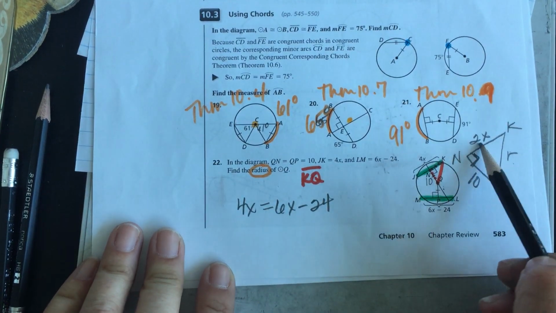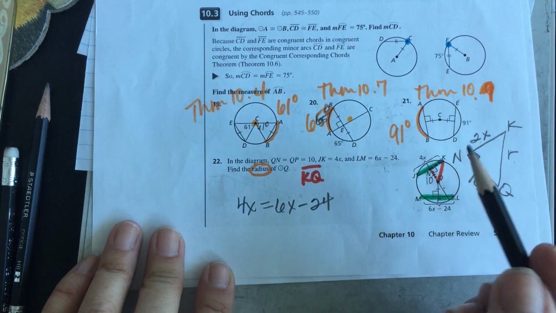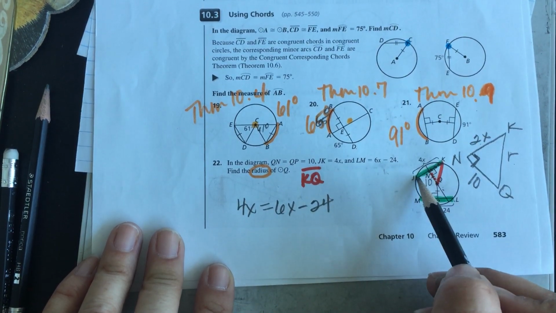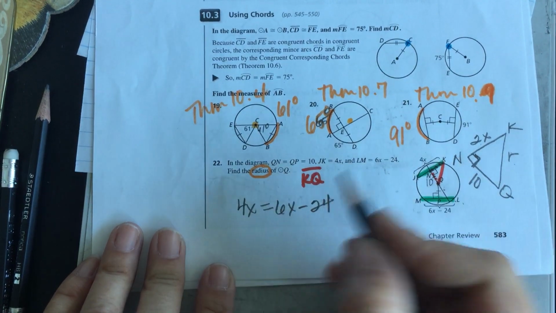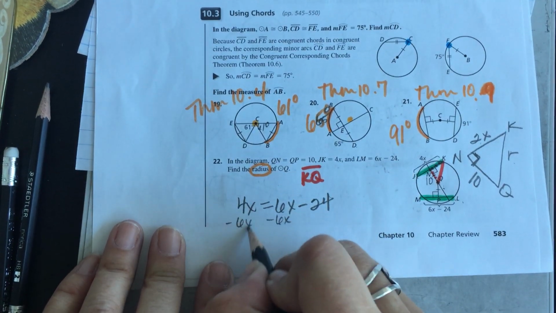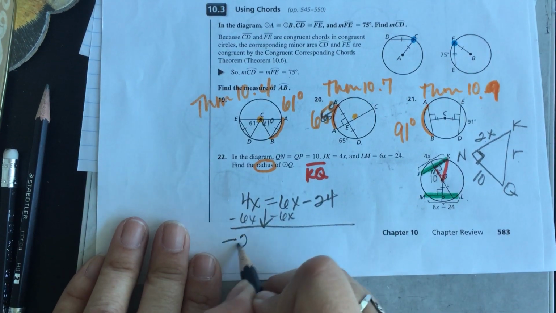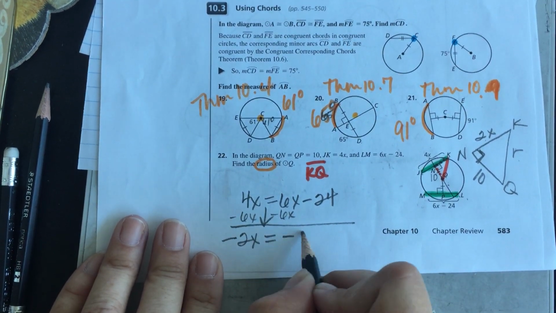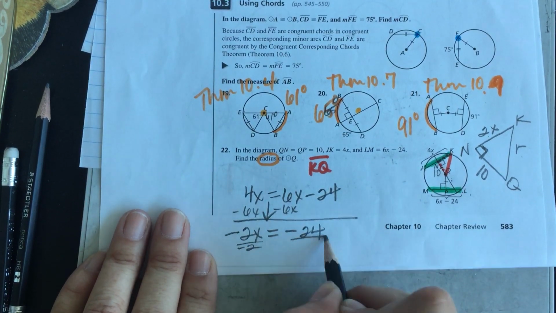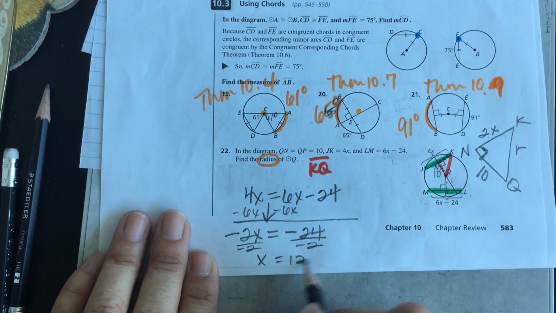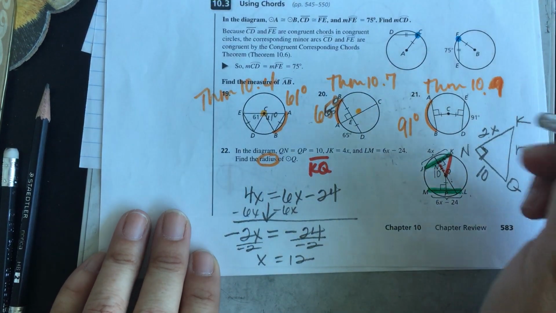We've got to work through this problem somehow, and when I stopped here, I needed to figure out what x was, and that made me go look back at the drawing and say, all right, this JK side and this ML side can be set equal to each other. If I take 6x away from both sides, one of my favorite mistakes, don't lose your negative. Don't lose your negative. Divide by -2. X is 12. Now, that's great.